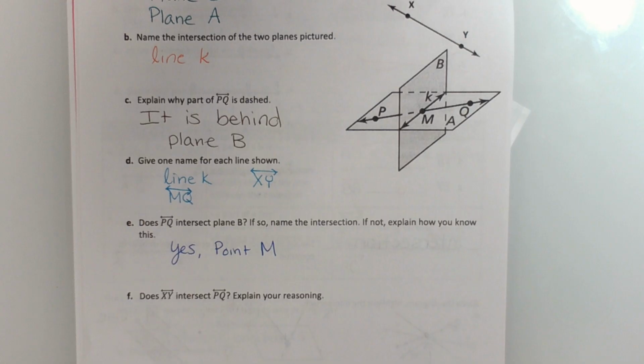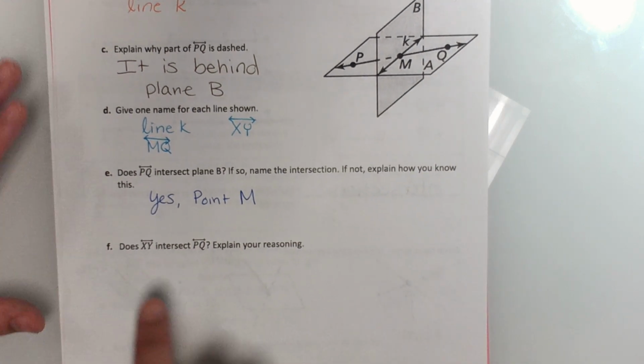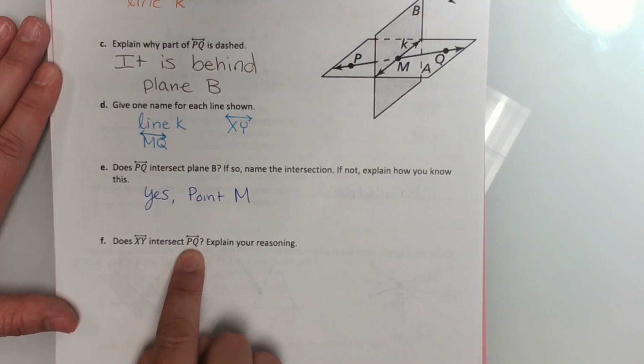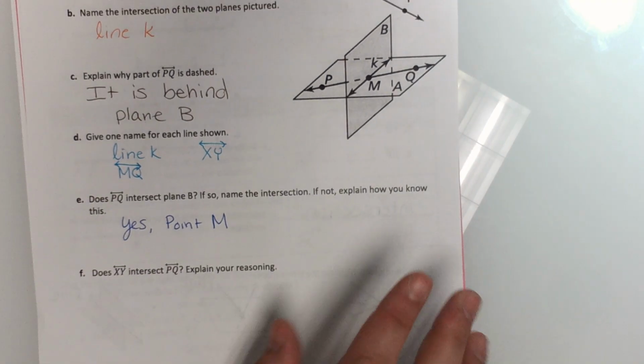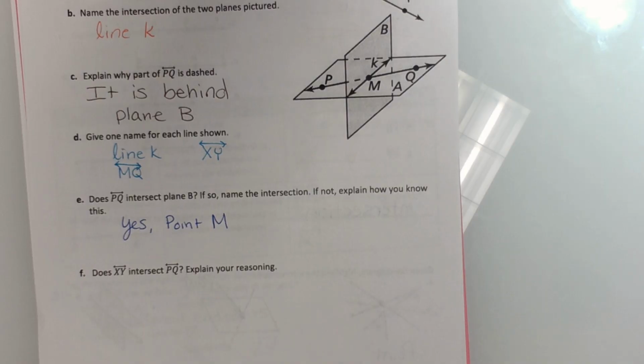Now, the last question on here is to push your mind a little bit. The last question on here, people get both right and wrong all the time. And it's because of something we haven't talked about yet. It says, does the line XY intersect the line PQ? No. Does it appear to in the picture? No. No.